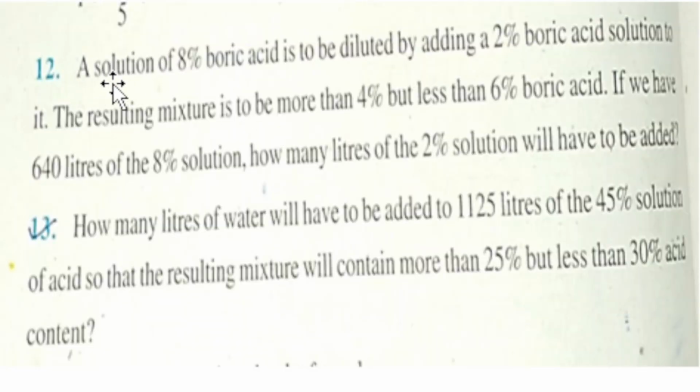So this is the 12th question. A solution of 8% boric acid is to be diluted by adding a 2% boric acid solution to it. The resulting mixture is to be more than 4% but less than 6% boric acid. If we have 640 liters of the 8% solution, how many liters of the 2% solution will have to be added?